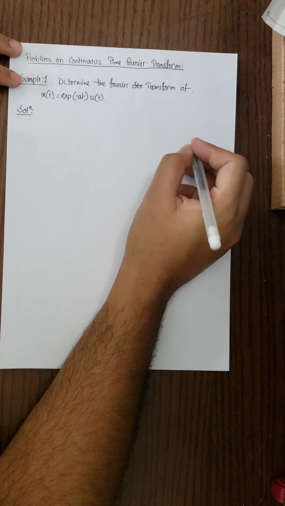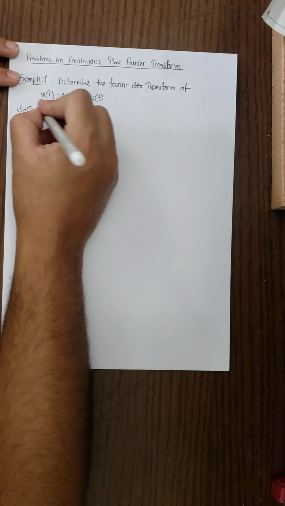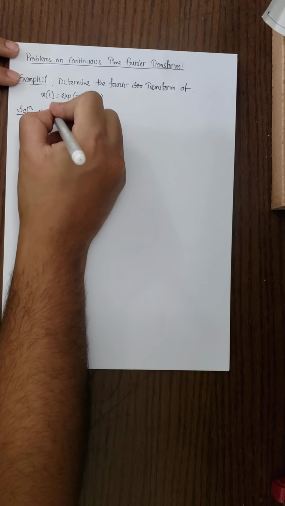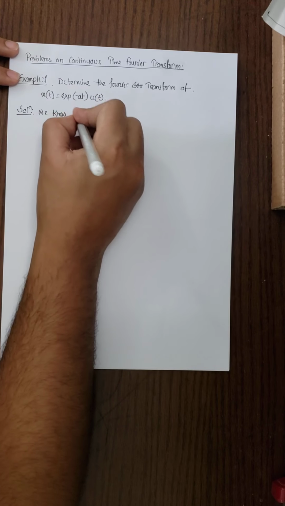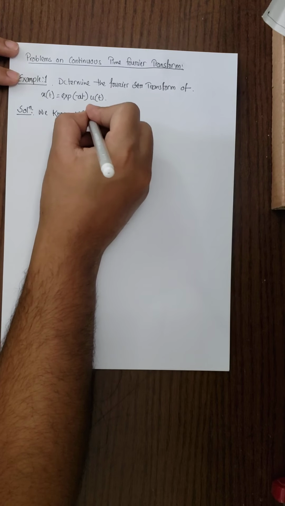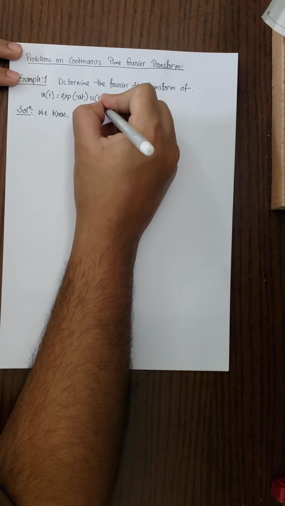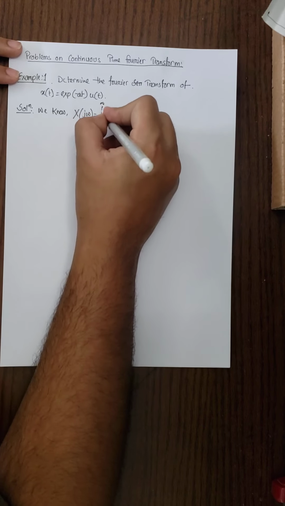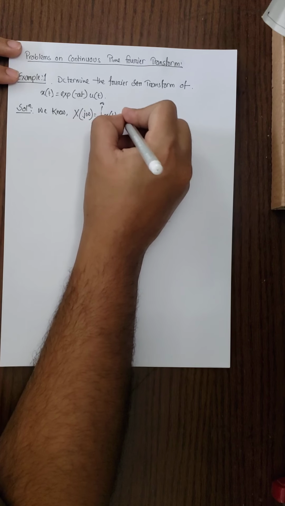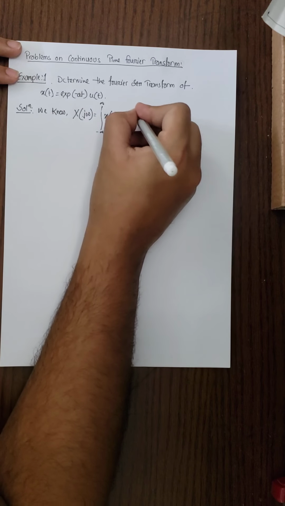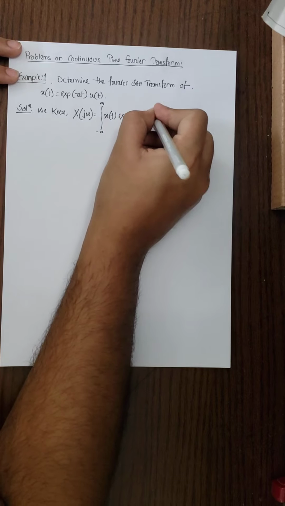From the direct transform equation, we know that X of j omega equals an integral which goes from negative infinity to infinity x of t e to the power minus j omega t dt.